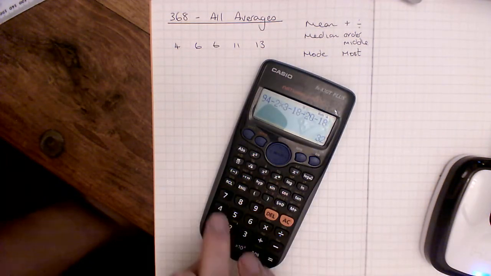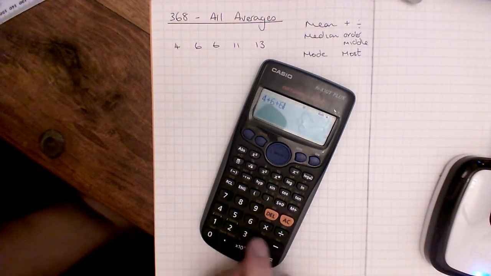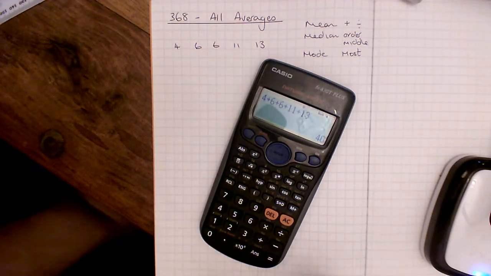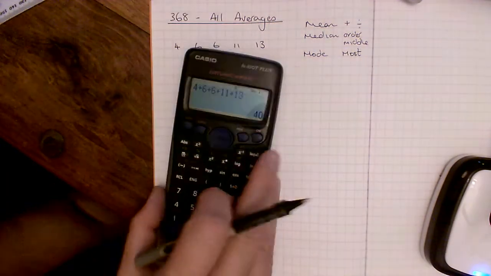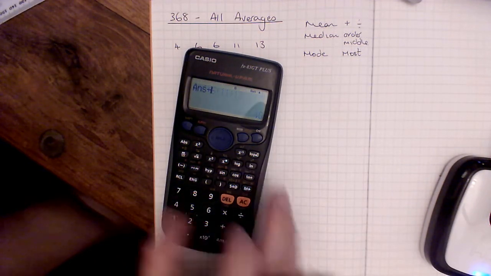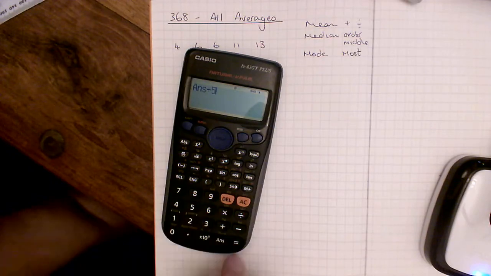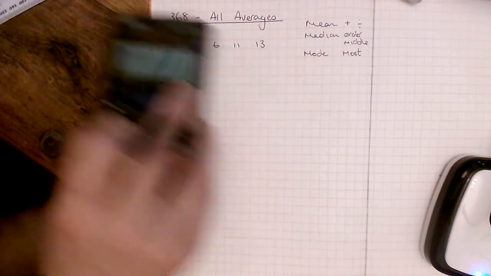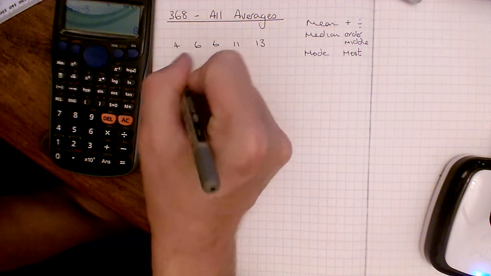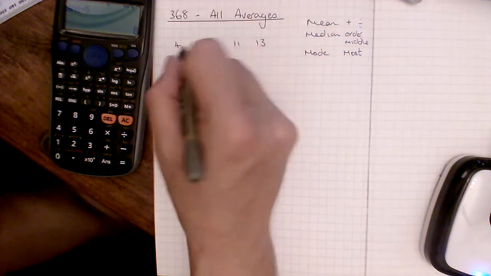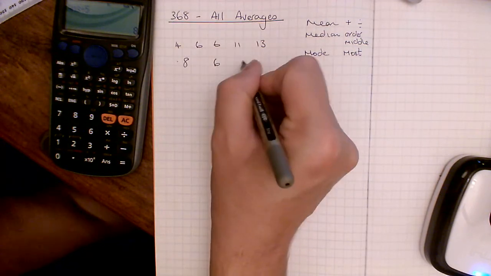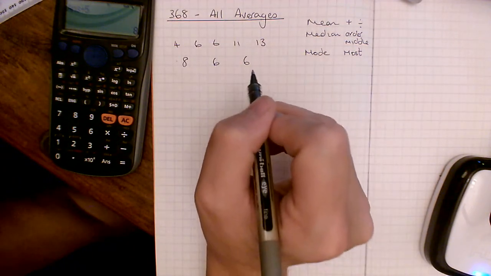Let's add them up. So I've got 4 plus 6 plus 6 plus 11 plus 13. I'll press equals now. That comes to 40. It's important you press equals when you get the adding up bit done. And then I'm going to do 40 divided by, and there's 1, 2, 3, 4, 5 numbers. 40 divided by 5 is 8. So my first answer for the mean is 8. The median is the one in the middle, so that's 6. And the mode is the one that appears the most times, and that's 6 again. So I've got 8, 6 and 6.